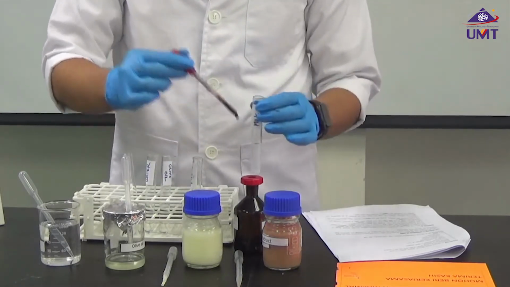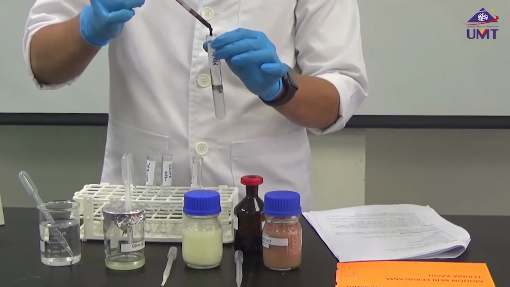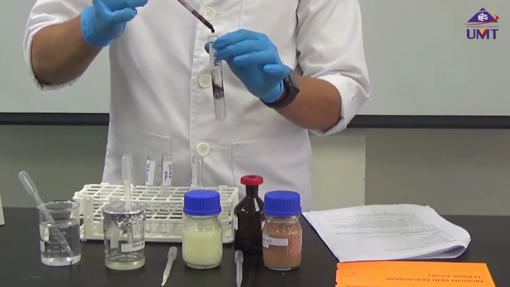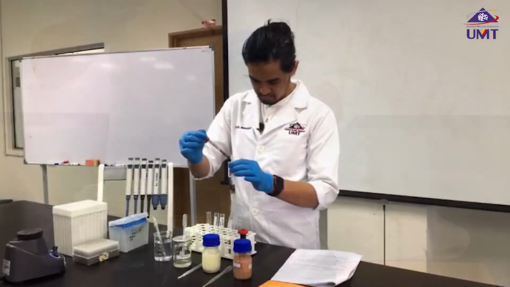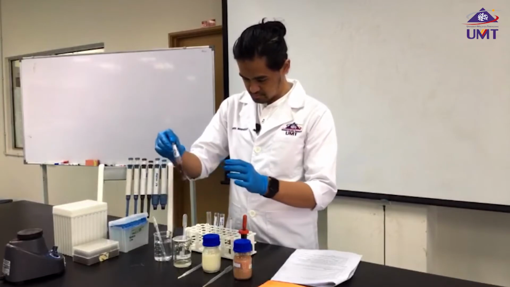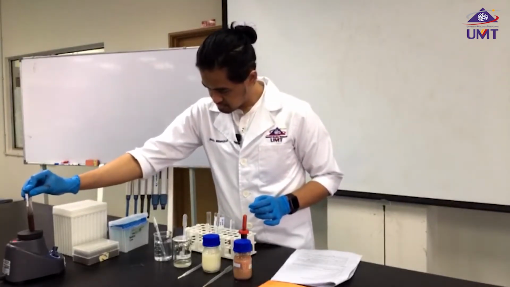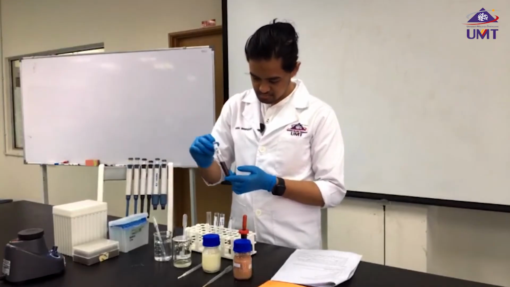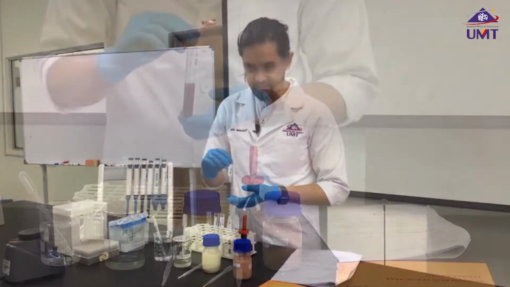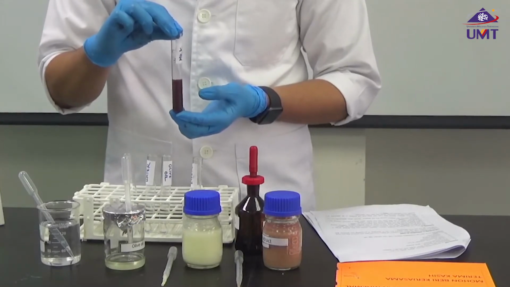I have our milk, 5 drops as well. This is milk after addition of Sudan 4.